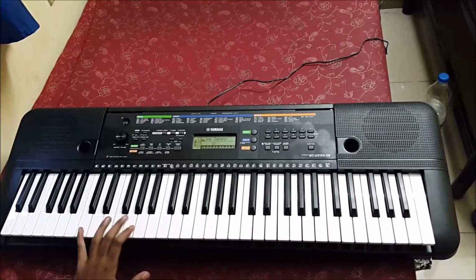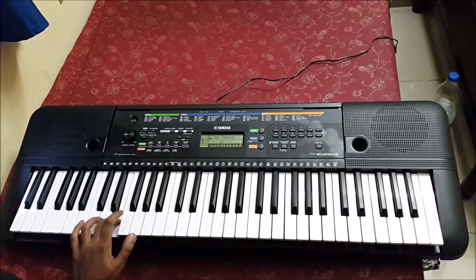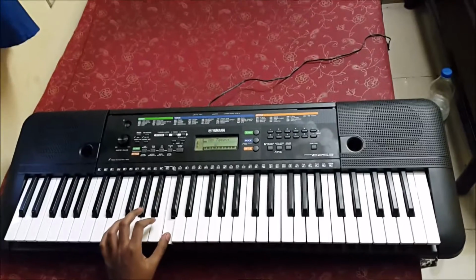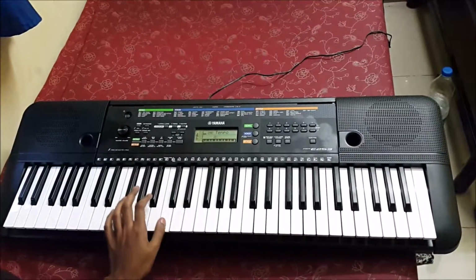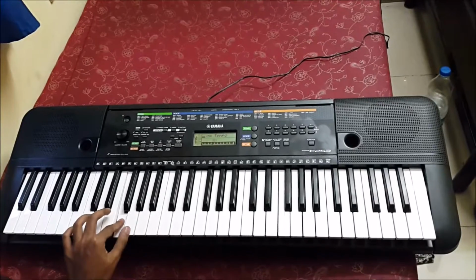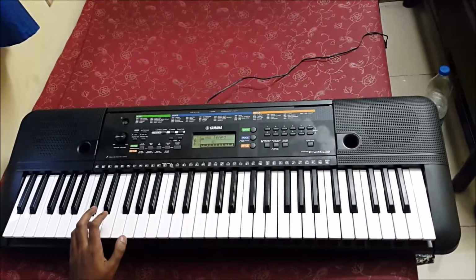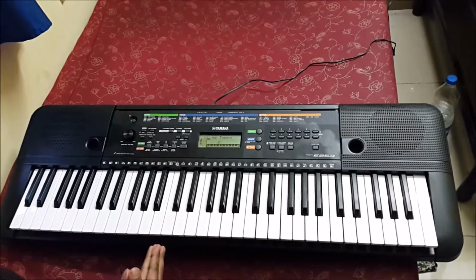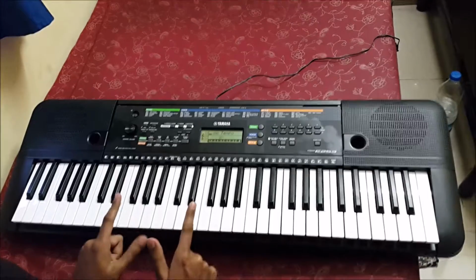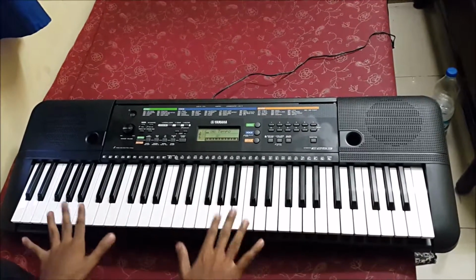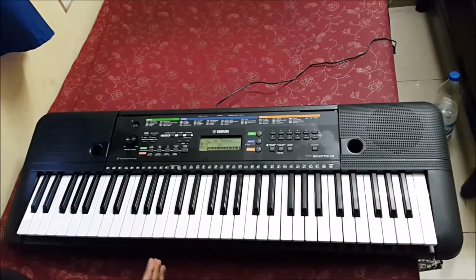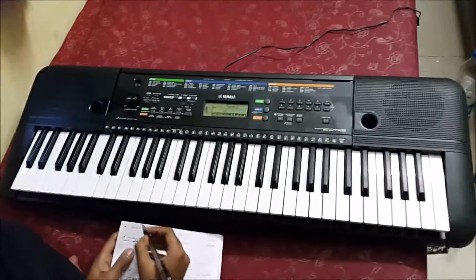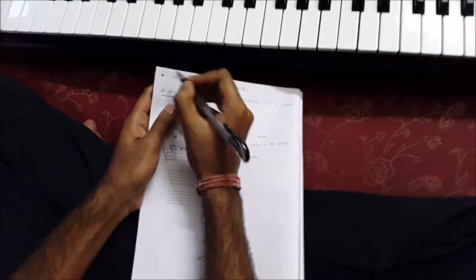With the left hand, it's like this: 5, 4, 3, 2, 1, 3, 2, 1, and back. Sorry, 1, 2, 3, 1, 2, 3, 4, 5. We discussed the fingering in the last class, so I guess you remember. These are the 1, 2, 3, 4, and 5. So this is how you play the C major scale. Now, the concept of middle C, I hope it's clear.